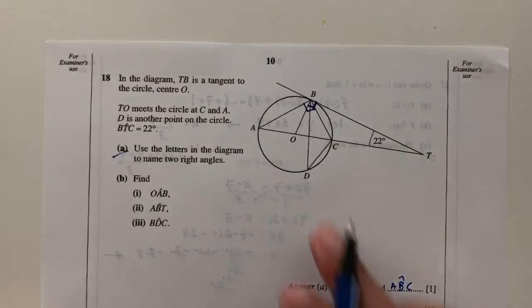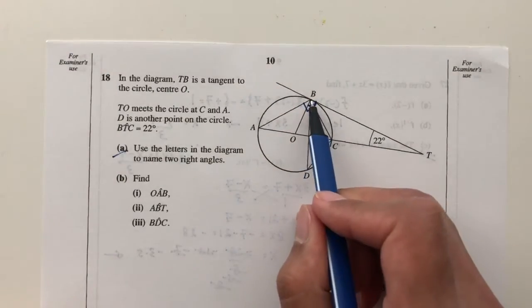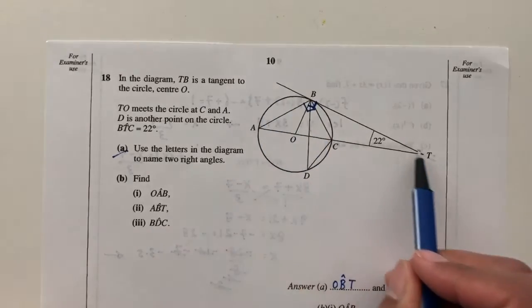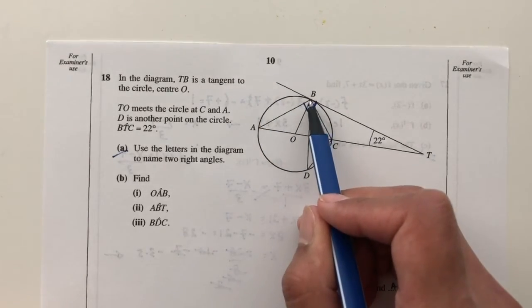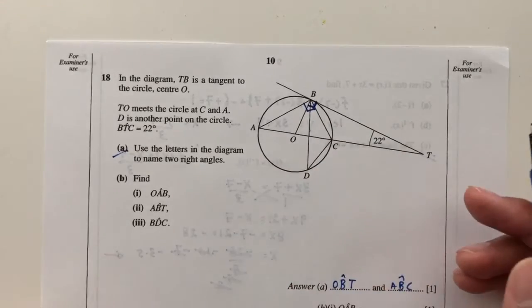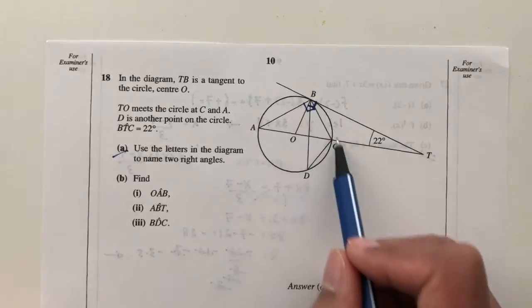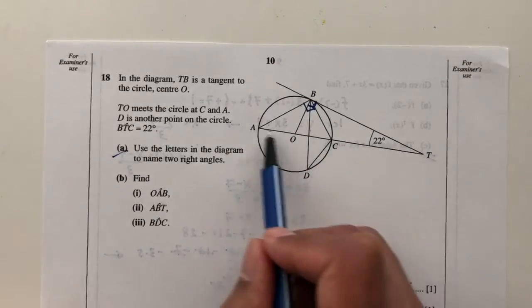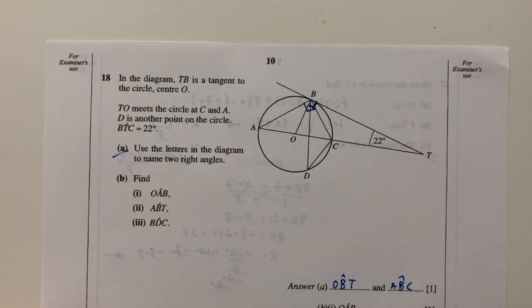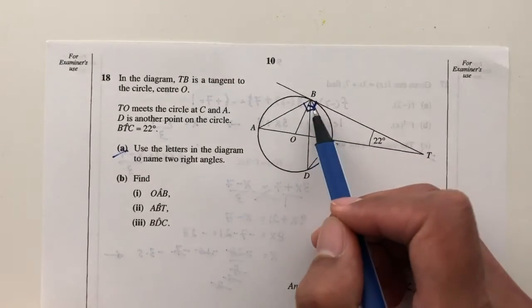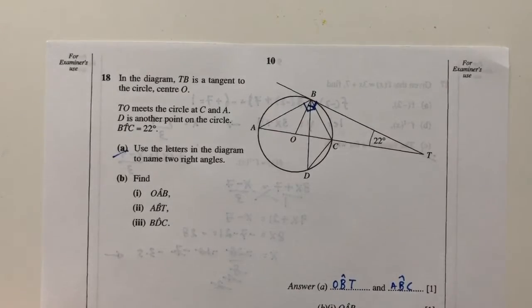So the first one is this one because it is the point at which this tangent touches the circle, and this is the point joining with the radius. That's why it's 90. That's the first reason. And for ABC, because we know that AC is the diameter, and the angle in a semicircle over the diameter has to be 90. So that's the reason why.